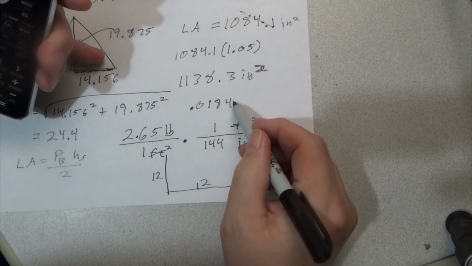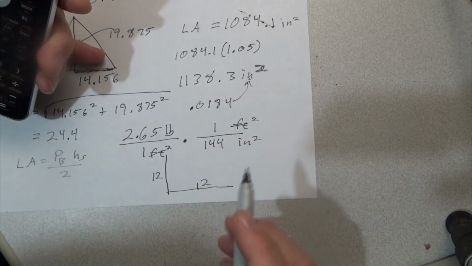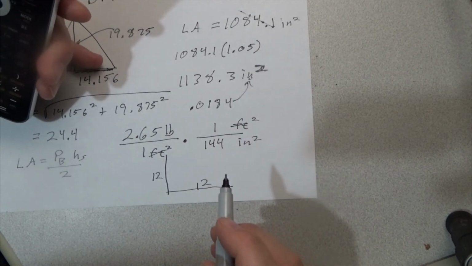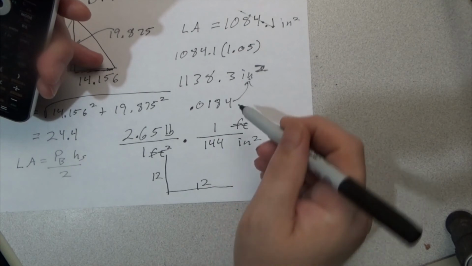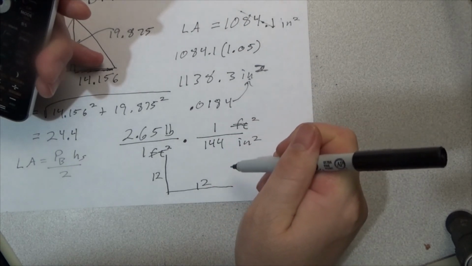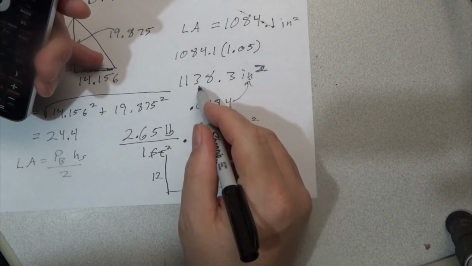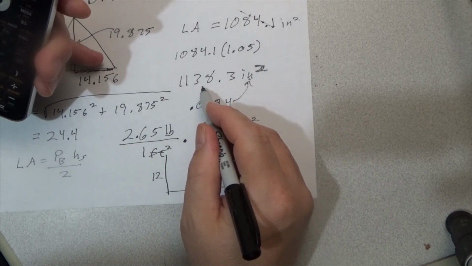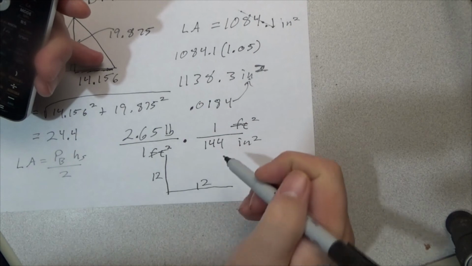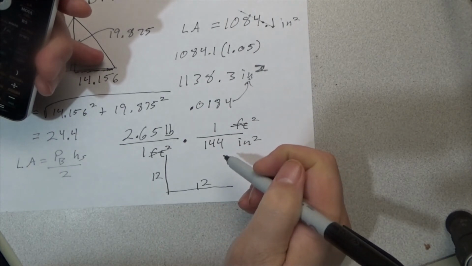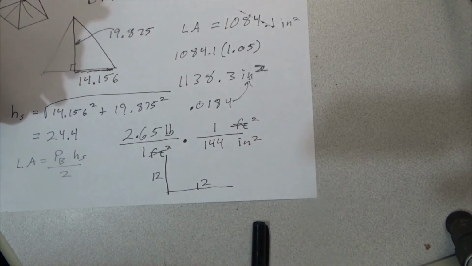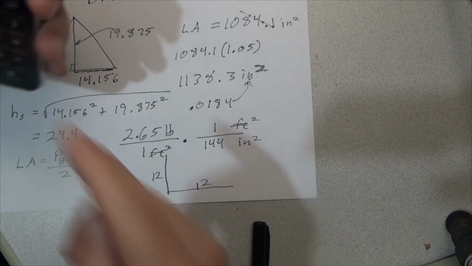So now I just multiply that by how many square inches I have. Now another way to do this would have been to convert this into square feet, then simply multiply it by 2.65. I'll try it that way too, just to make sure we get the same number.